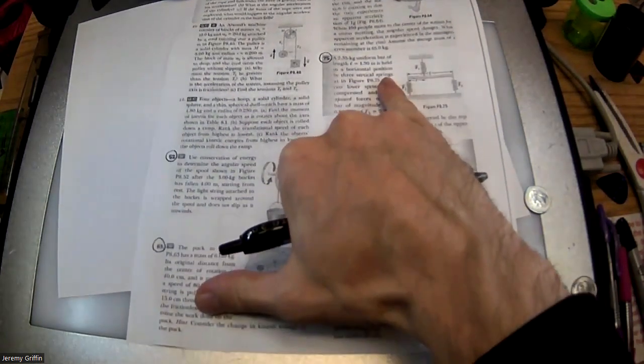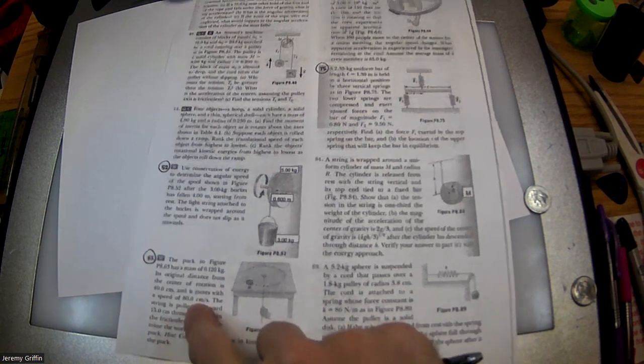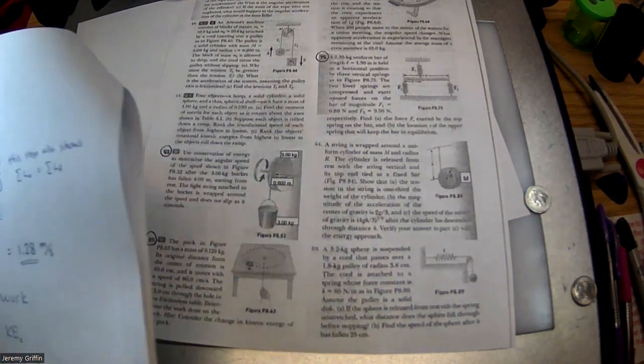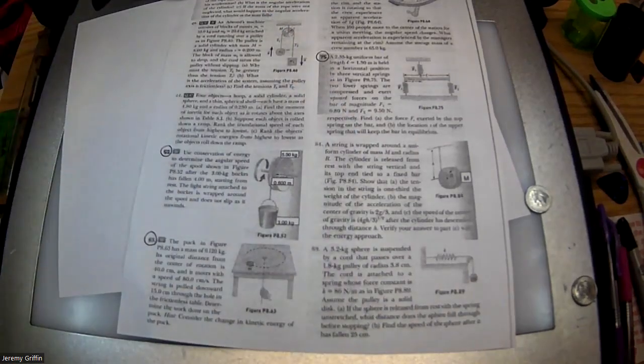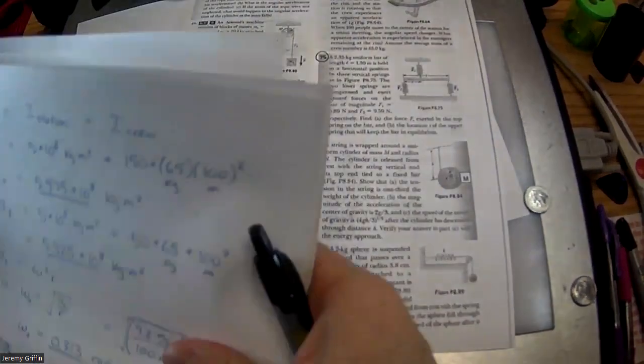Okay, we've got 2 more to go here. I might come back to 63 on Monday, although you guys have this. Let's do 75, because I know I did that in class with you guys.